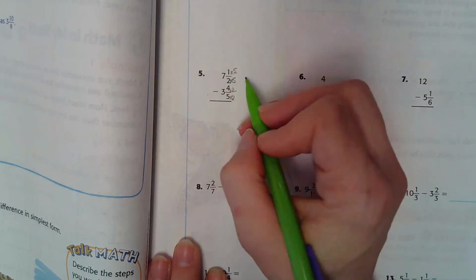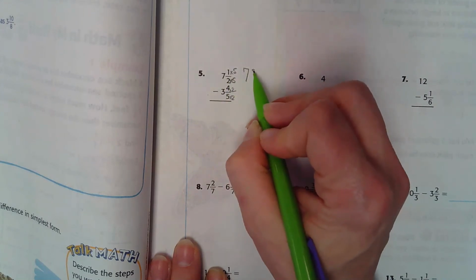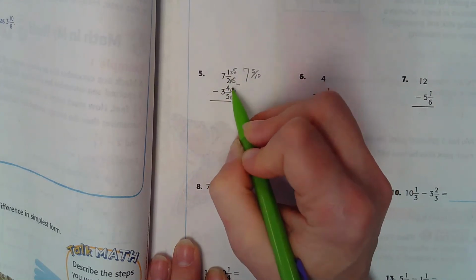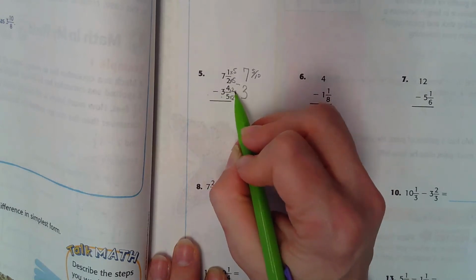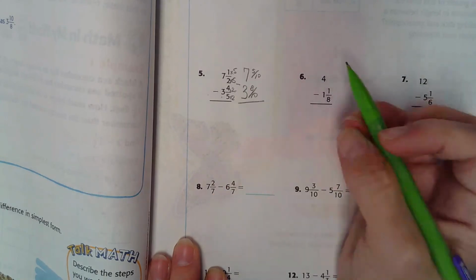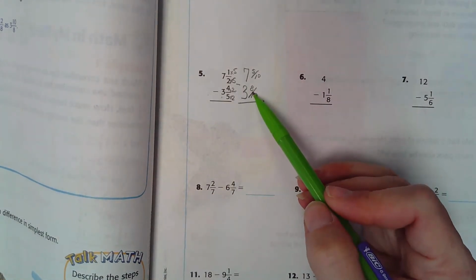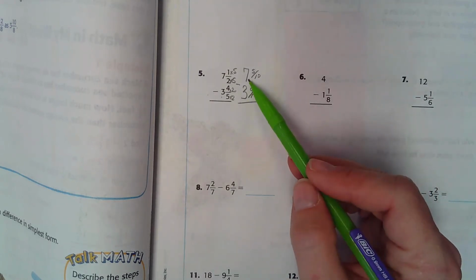Meaning, you end up with 7 whole items and 5/10, and take away 3 whole items and 8/10. Can you take 8 away from 5? No, you can't, so you will need to borrow for number 5.